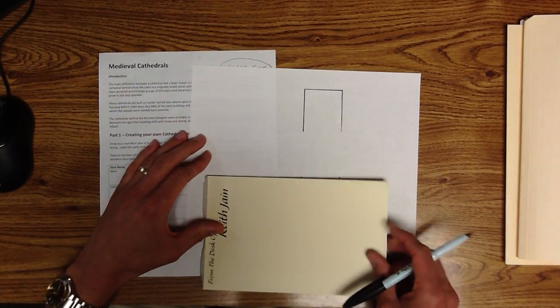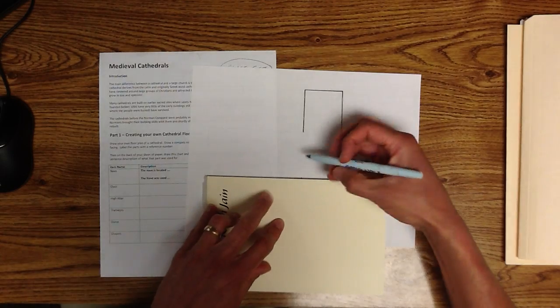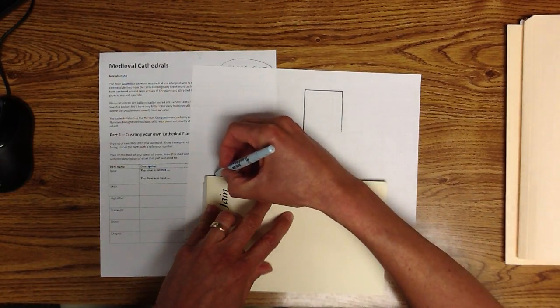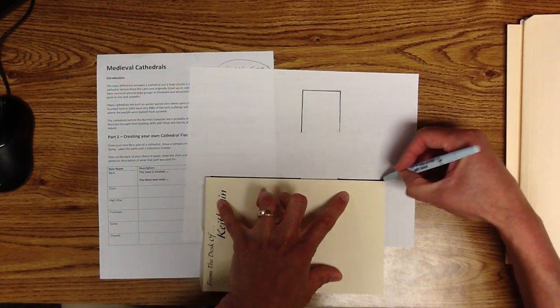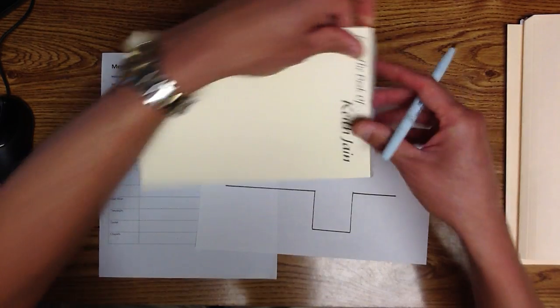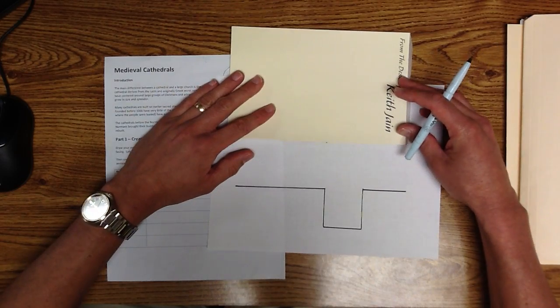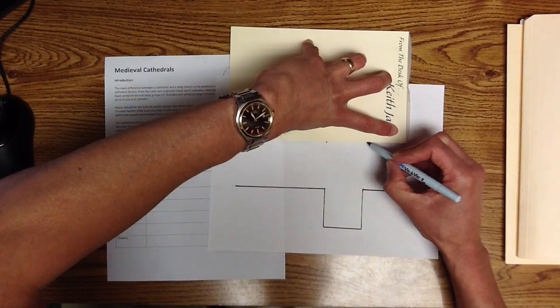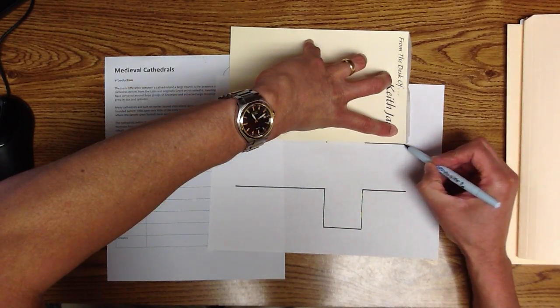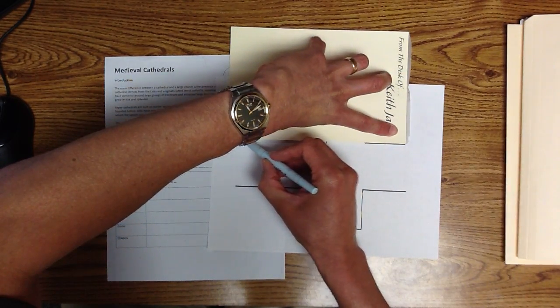So let me get this thing finished up here. You can see it's not taking me too long to kind of get this thing done. It's kind of what we want to end up dealing with.